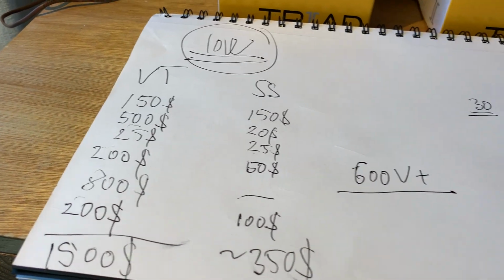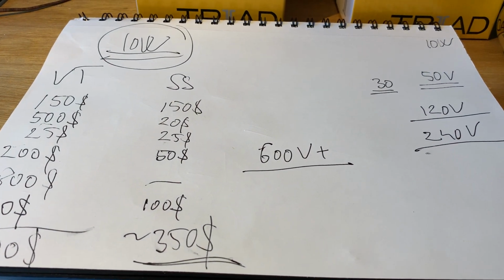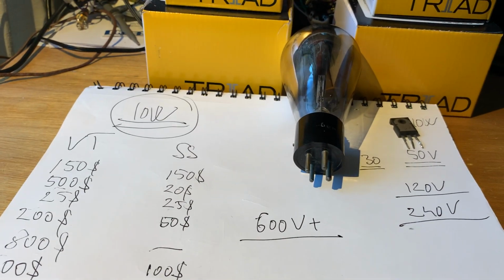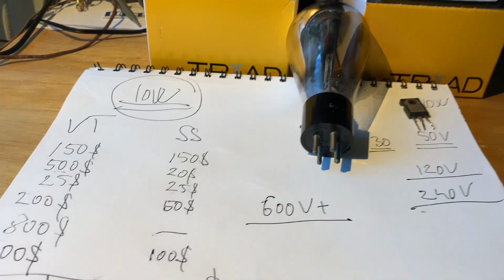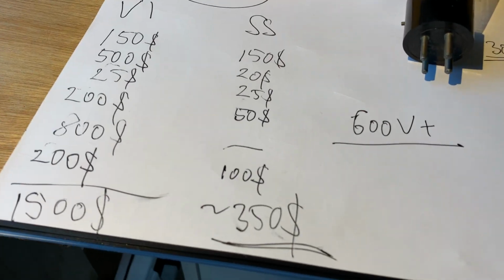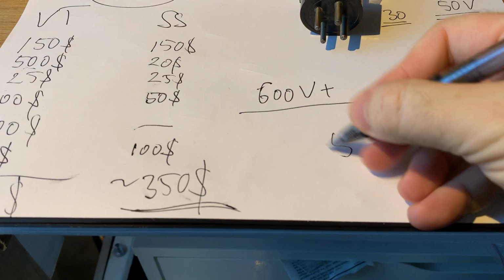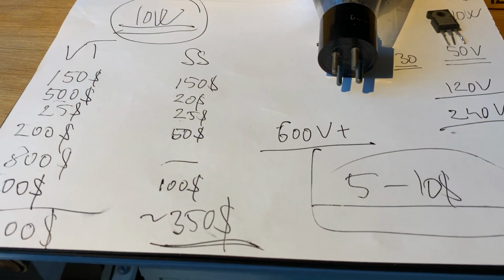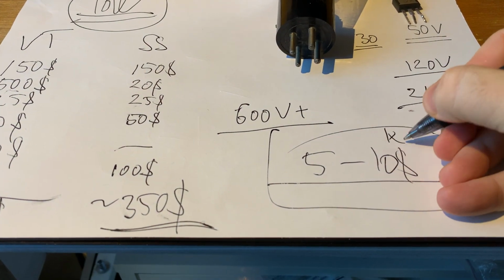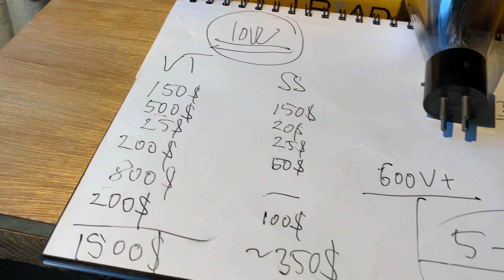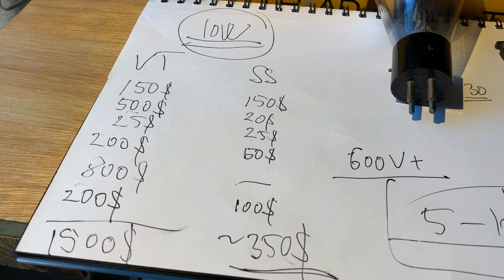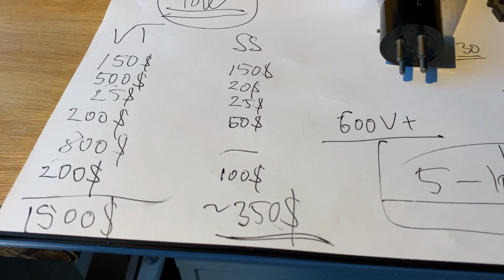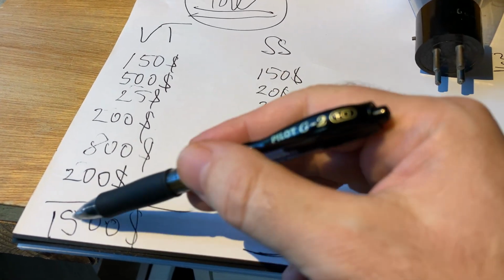So I hope this helps a little bit to illuminate to everyone why there are no $500 tube amps on the market, and why a quality tube amplifier is between $5,000 to $10,000. And that's like 10K, I'm missing the K there. So a deluxe tube amp is about this price range to make it work, because this is just the parts cost.